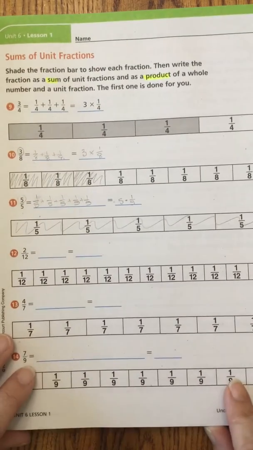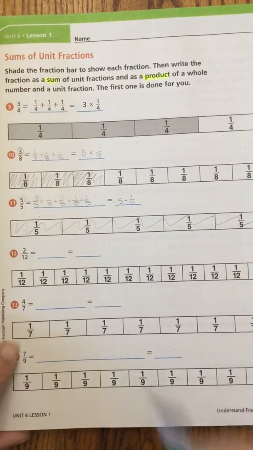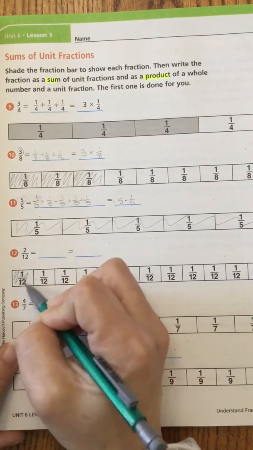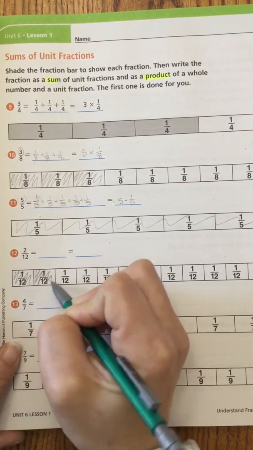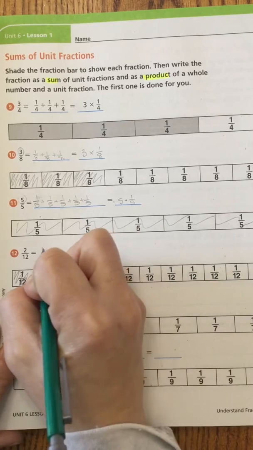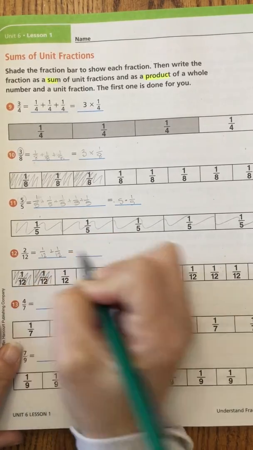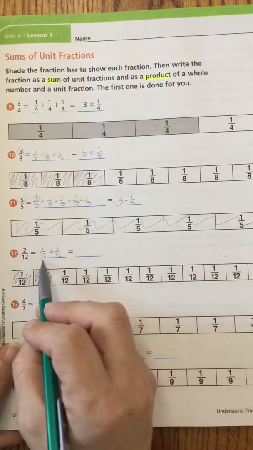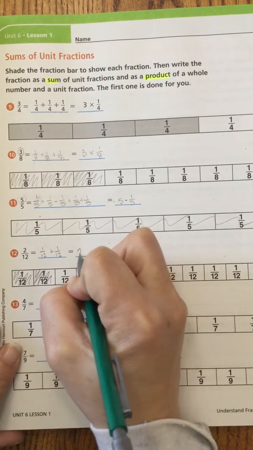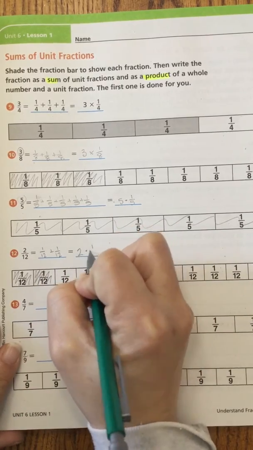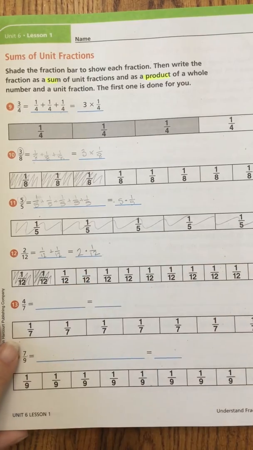Now if I look at the next one, it's asking me to shade 2 out of 12. The numerator says 2, the denominator is 12. So I'm going to add 1/12 plus 1/12. Now I have 2 fractions, so I would take 2 times 1/12.